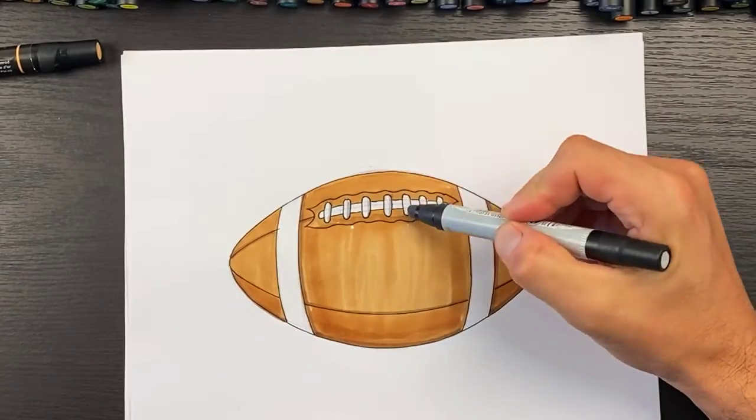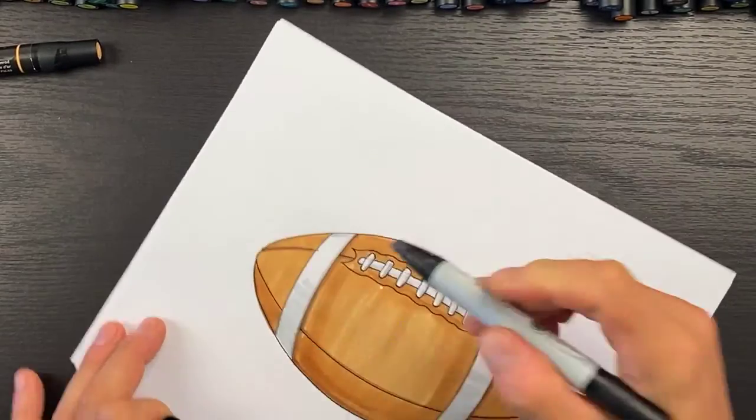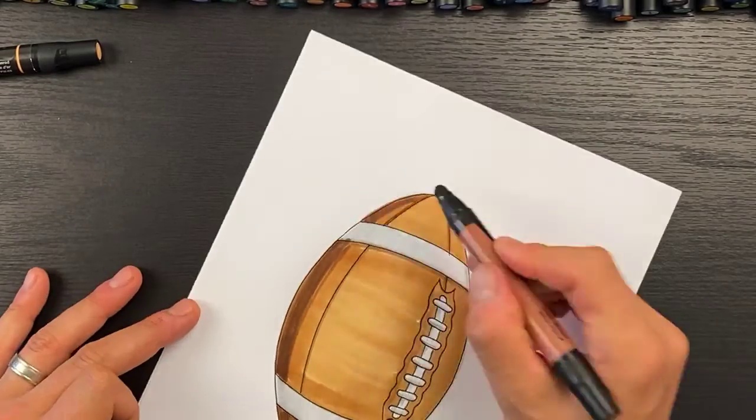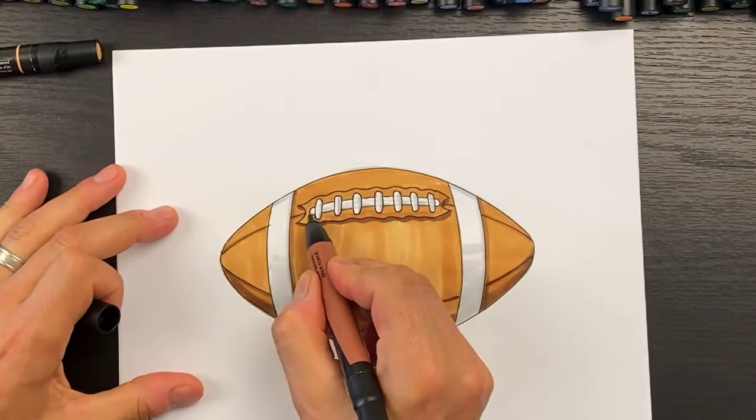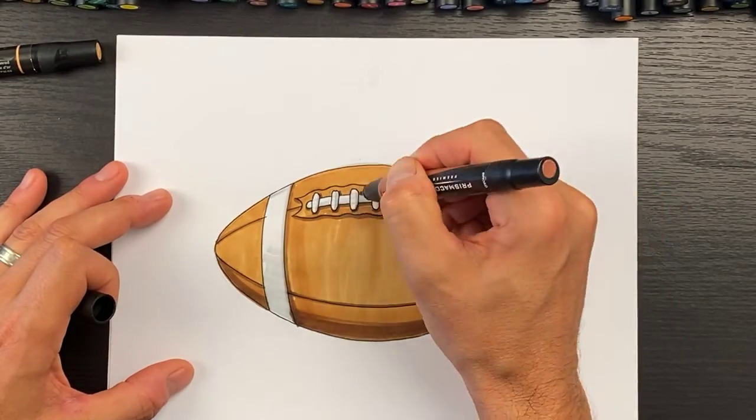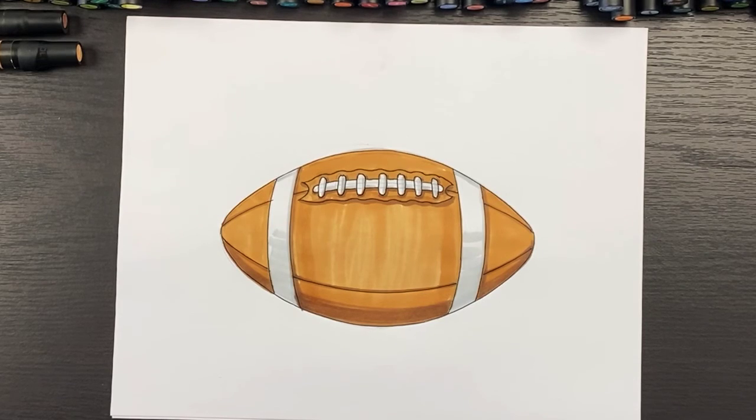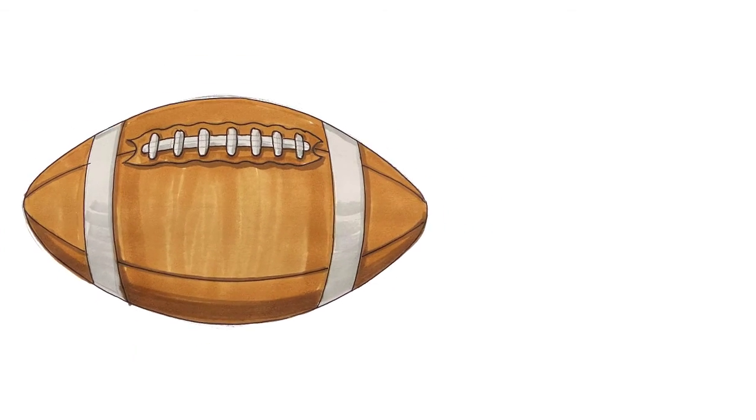So there you go, there's how to draw a football in a few simple steps. We colored our football in using a couple brown shades of markers, and then we used some gray for the stripes and the stitching. So those are kind of like white colors.